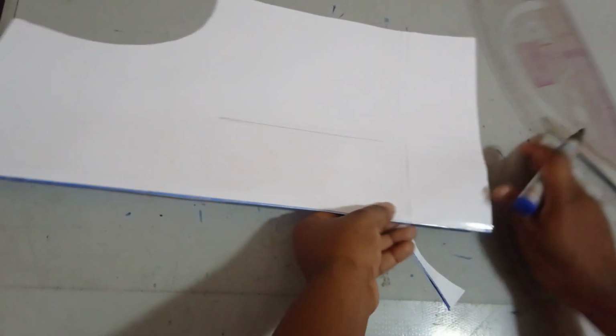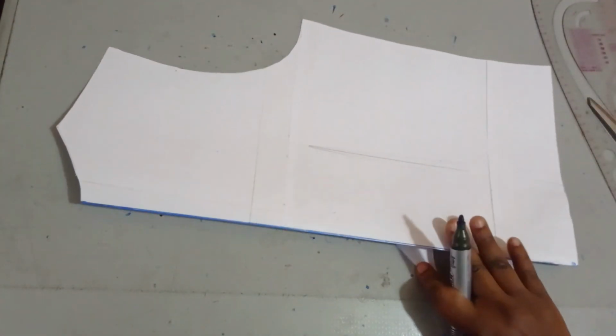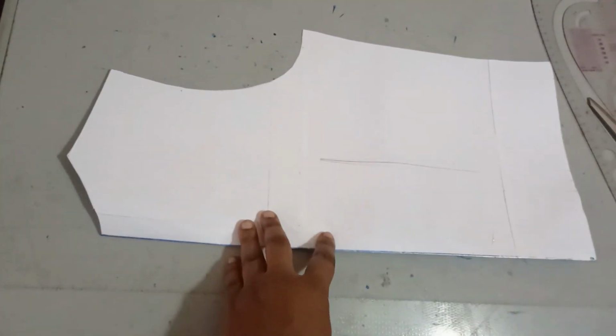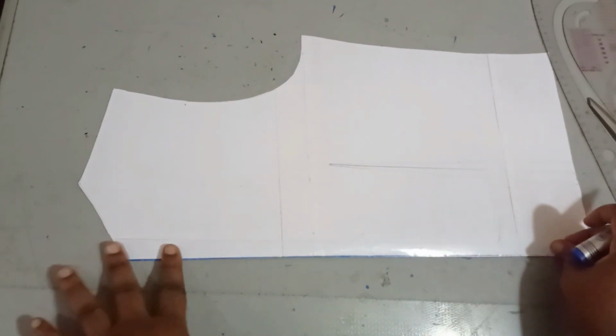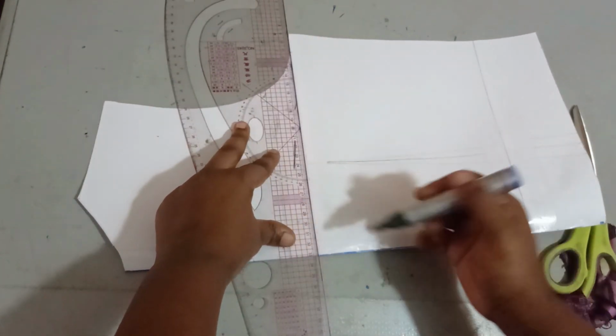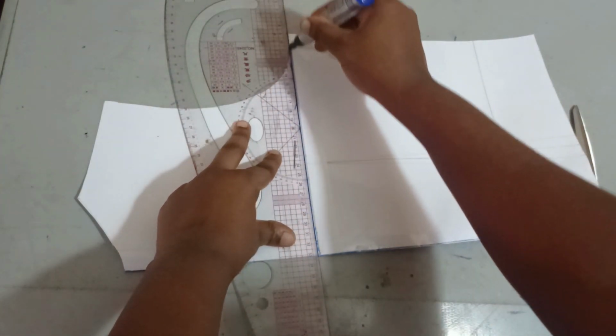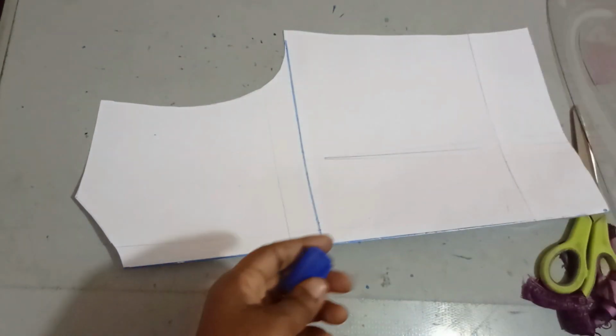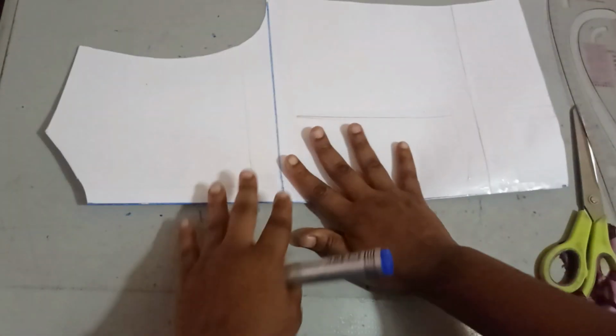Now for my back bodice, I have my back bodice pattern already drafted like this. So it depends on the type of back that you want. I want a really low back, so I'm just going to be maintaining this chest line measurement that I have here for my back, and then I'll cut it off. But you don't have to do this.